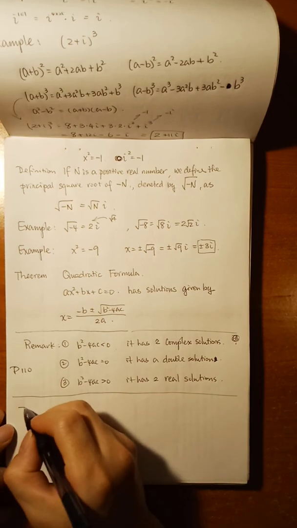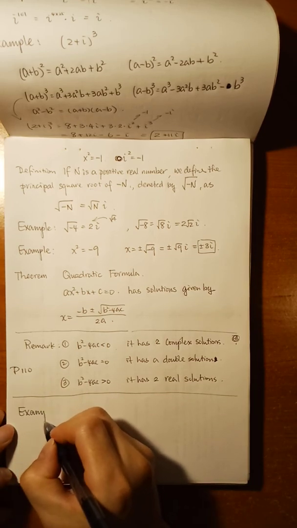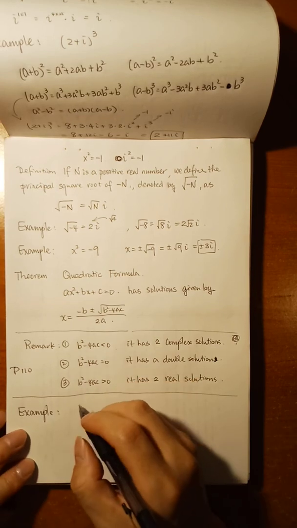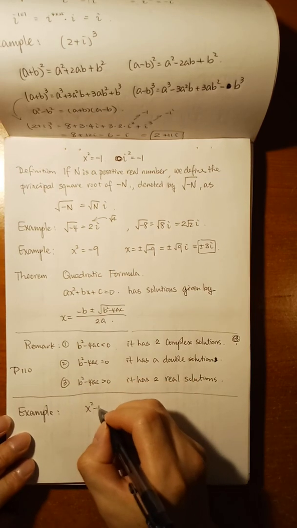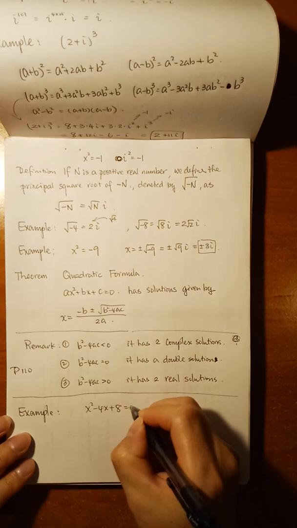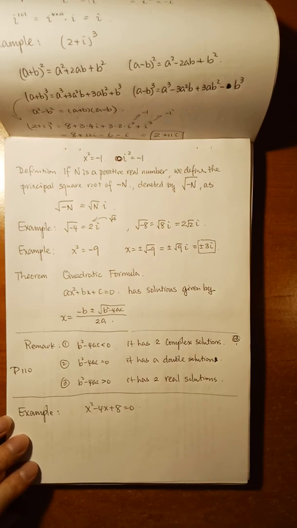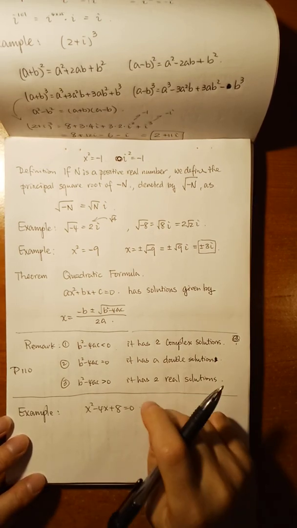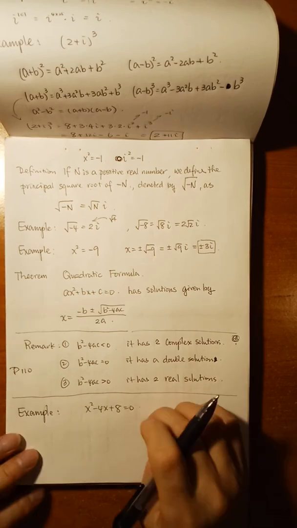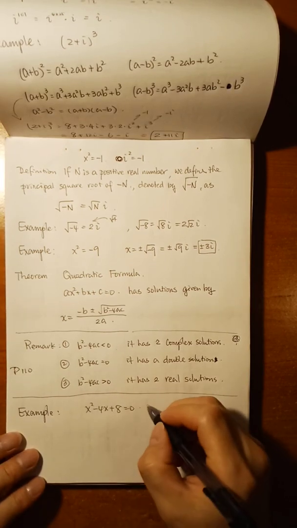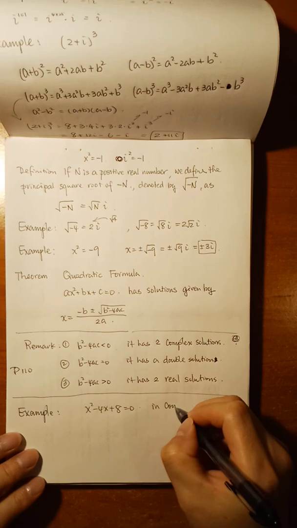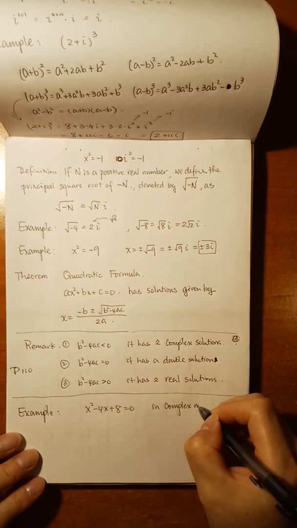Now let's see the example. When we have x squared minus 4x plus 8 equal to 0, let's assume we're looking for the solutions in the complex number system.